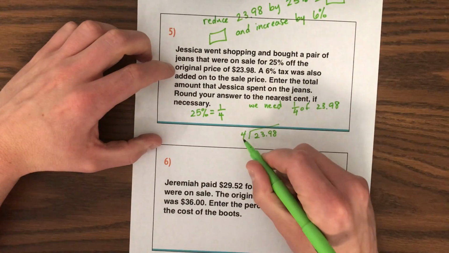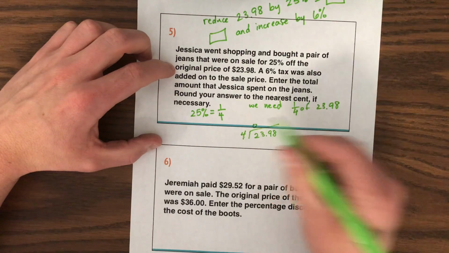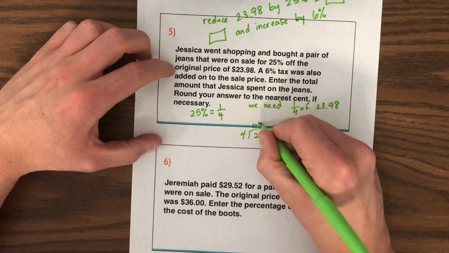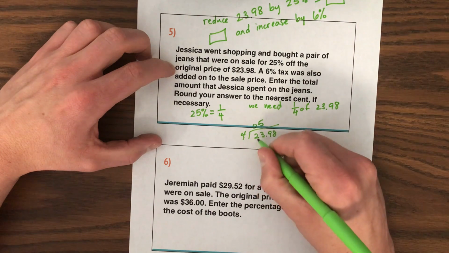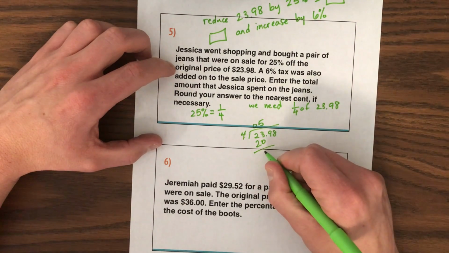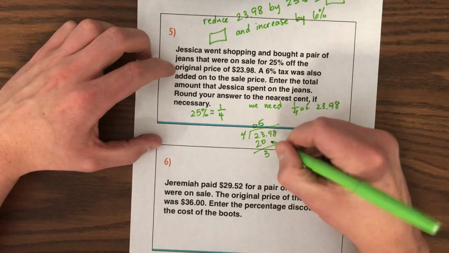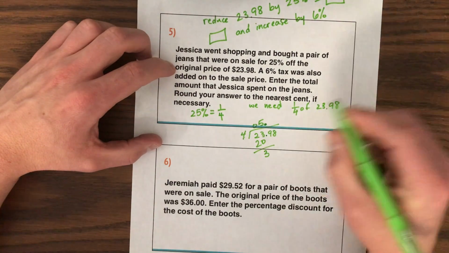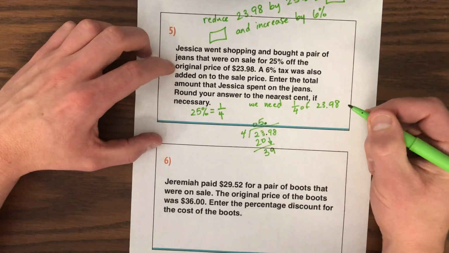So let's look. How many times does 4 go into 2? 0, obviously. How many times does 4 go into 23? 5 whole times. And then you multiply back, 5 times 4, you get 20. We're going to subtract down and get this 3. And then I have a decimal point here, so I'm going to make sure to write that decimal point up here. And then I bring this 9 down.